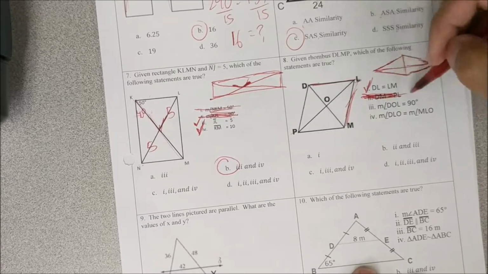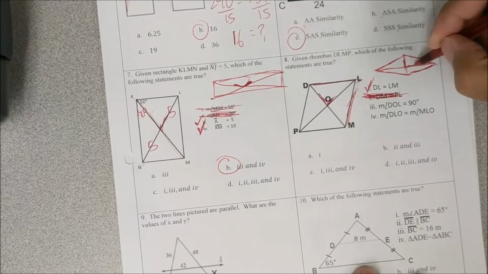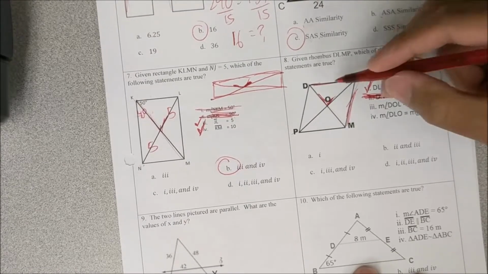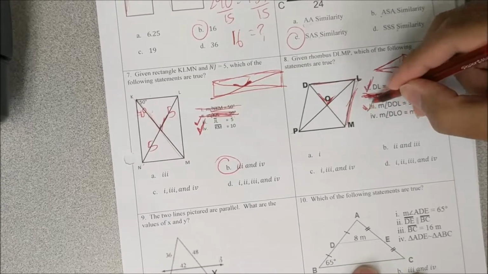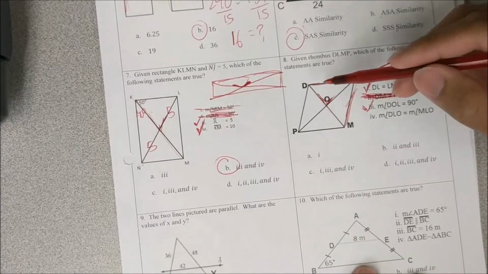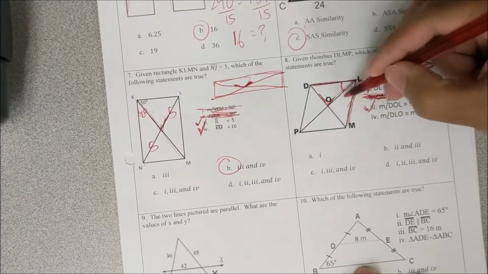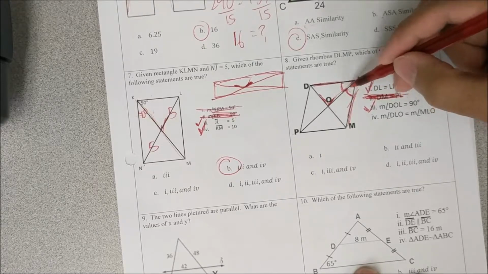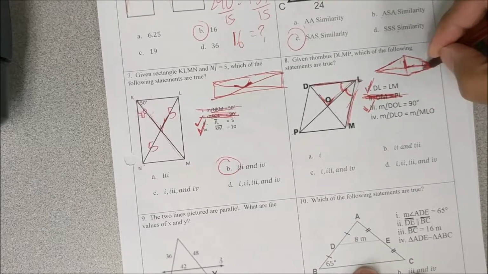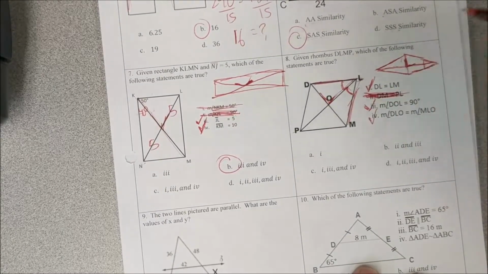Measure of DOL is 90. Okay, so looking at both pictures, it does appear to be 90 degrees both times, the angle created by the intersection of the diagonals. Okay, and is measure of DLO equal to measure MLO? So basically I'm asking, does the vertex angle get bisected, cut into 2 equal pieces? And yes, it does. So 1, 3, and 4 are true.